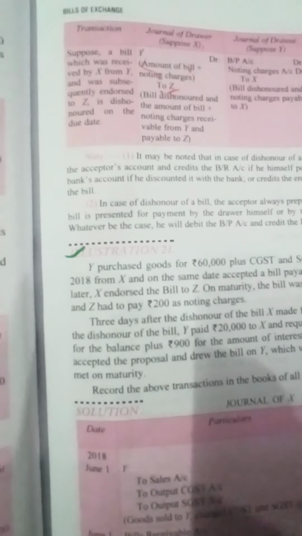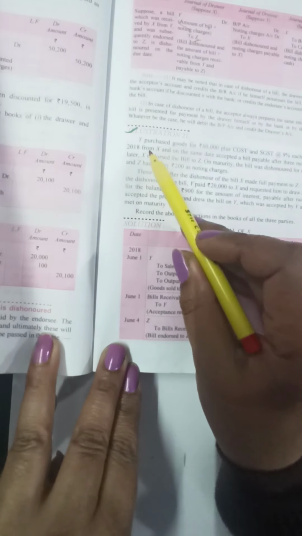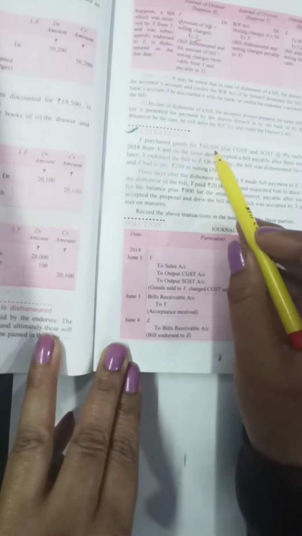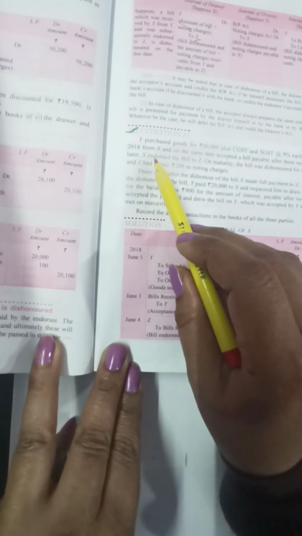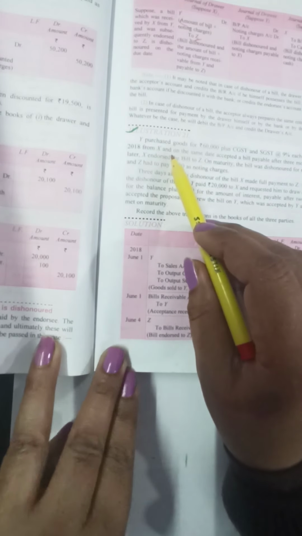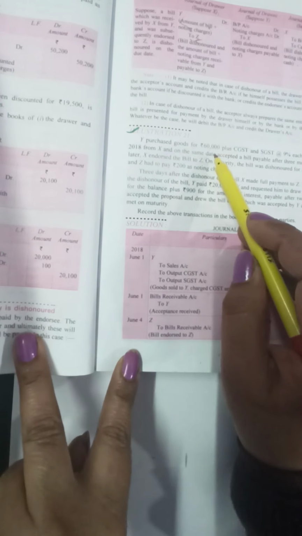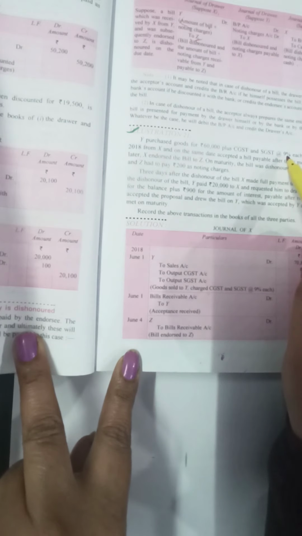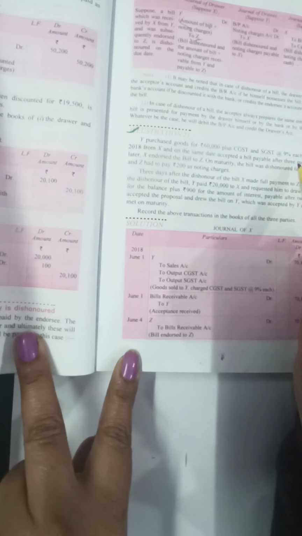Now let us, I'll just keep the phone here. See here, we'll read the question. And this is illustration 21. Y purchased goods for rupees 60,000 plus CGST and SGST at 9% each on 1st June 2018 from X. Y purchases from X. So X is the drawer and Y is the drawee. Goods are purchased for 60,000. CGST, SGST 9% have been given to us. And the same date accepted a bill payable after 3 months. The due date is after 3 months.